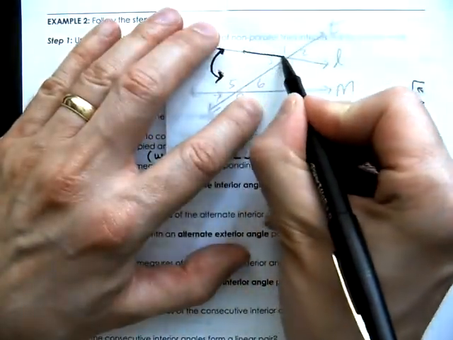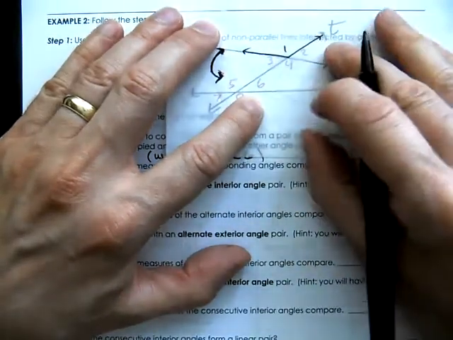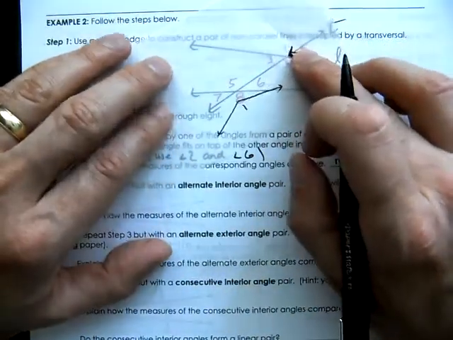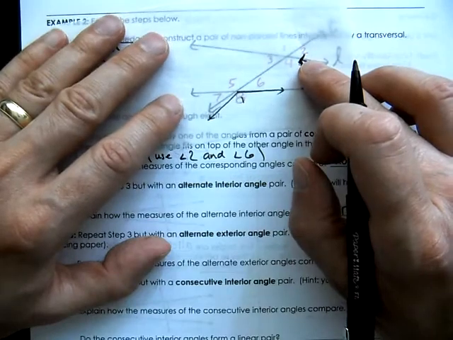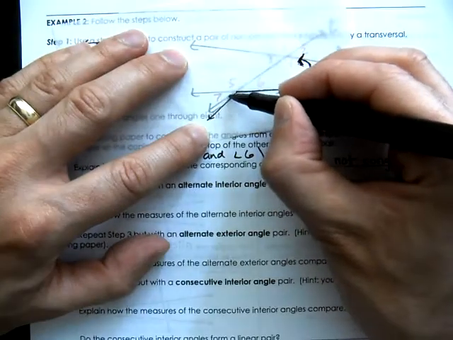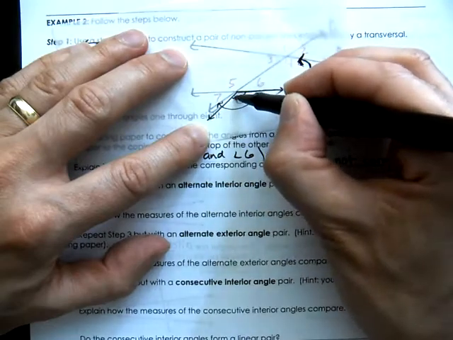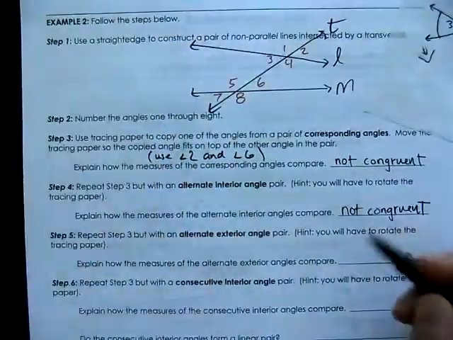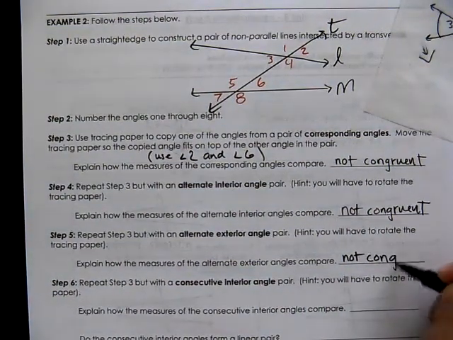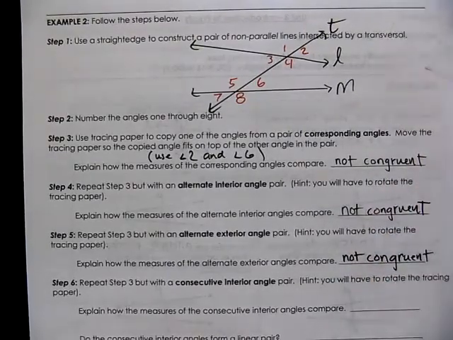So again, I'm just using my tracing paper to copy angle 1. There it is. And if we want to compare that with angle 8, again we'll have to rotate it around so that the vertices line up. Try to get a pair of sides lined up. And you can see that angle 8 is bigger. There's angle 8. It goes beyond the side of angle 1. So they're not the same size. So it seems so far that we have a pattern that these angle pairs, even though we have them by name, don't seem to have any special properties, because every time we keep getting the same result of not congruent.